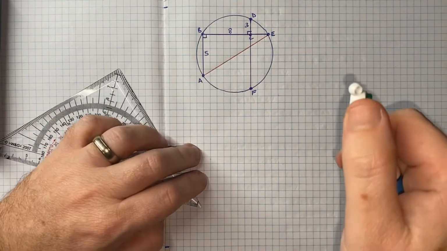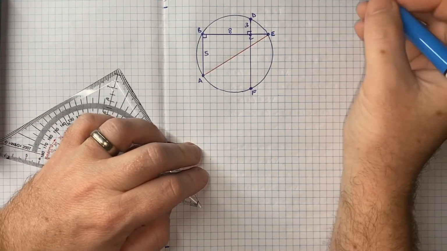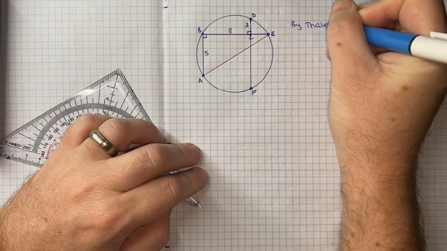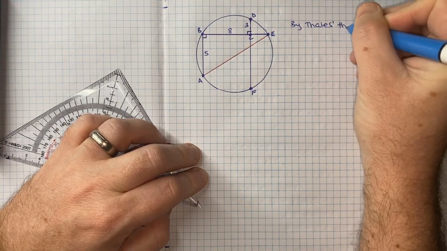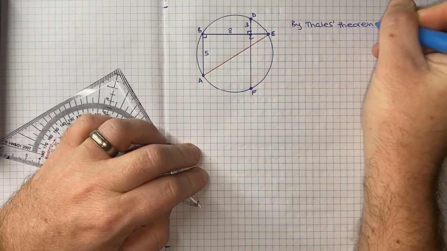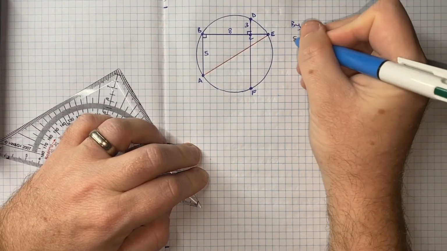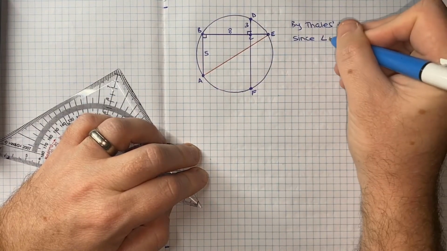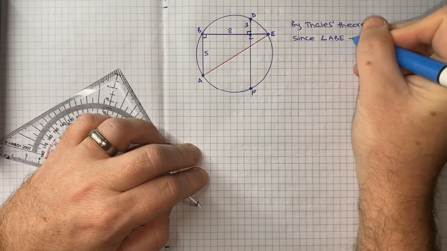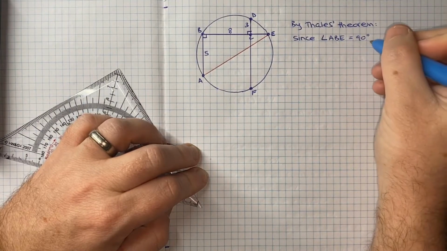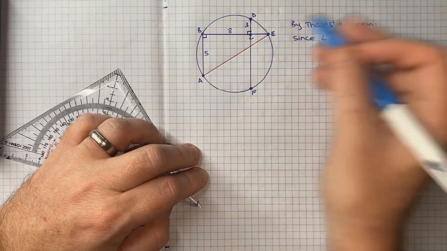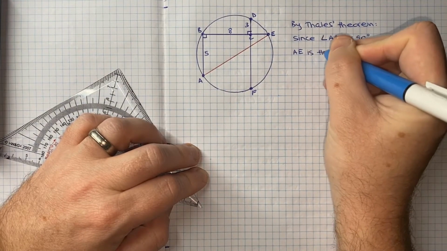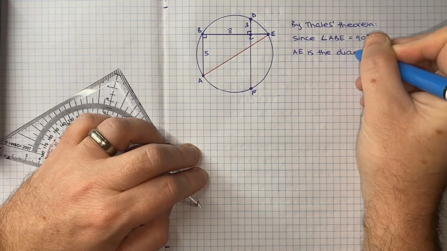And I think the first helpful thing to note is that by Thales' theorem, since angle ABE is equal to 90 degrees, it follows that AE is the diameter of the circle.